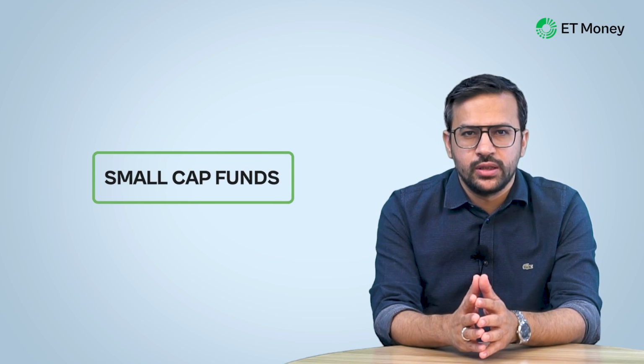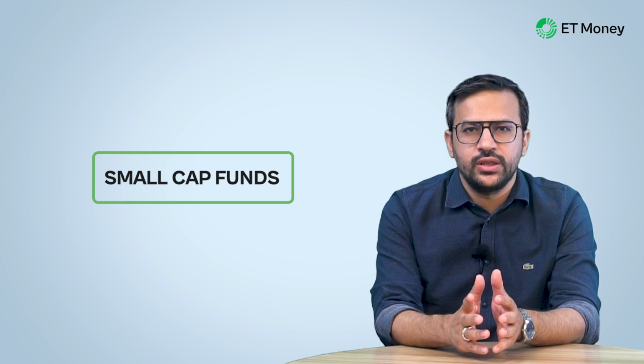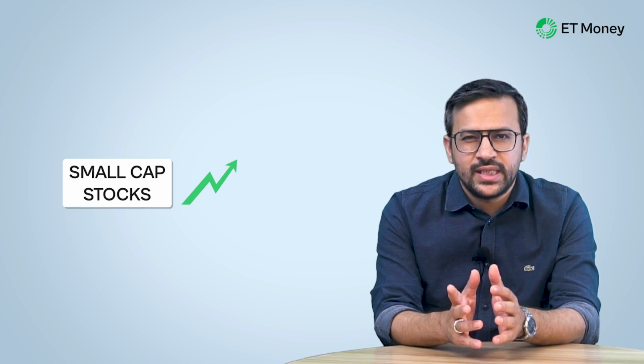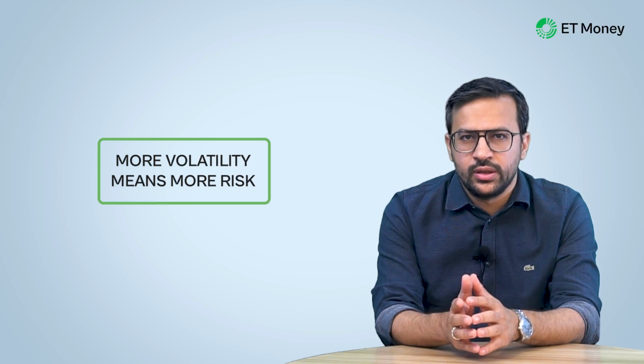This one may surprise you, but the next category we think you can avoid are small cap funds. We agree that smaller companies have the potential to grow faster than mid and large cap companies. That's why small cap stocks surge more when the market rallies compared to large and mid caps. But at the same time, they also get hit harder when markets correct. This means they are more volatile than large and mid caps. More volatility means more risk.